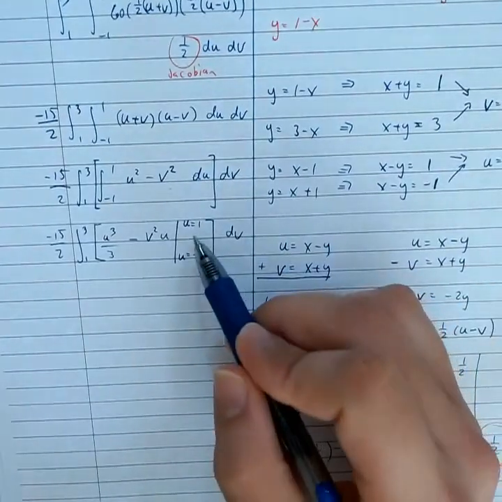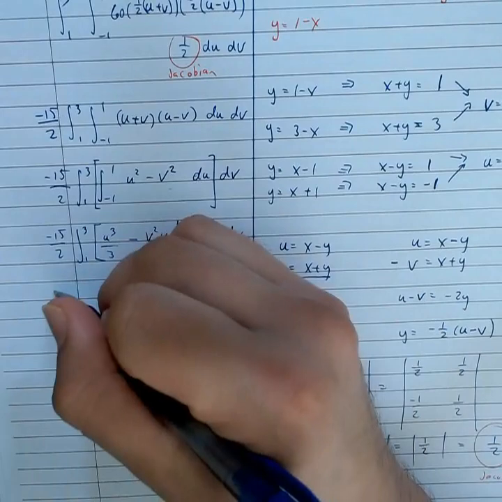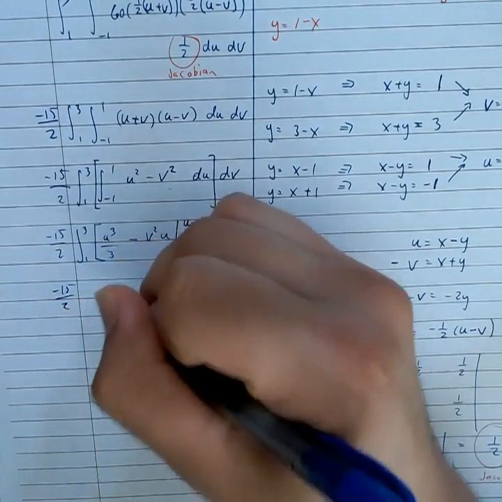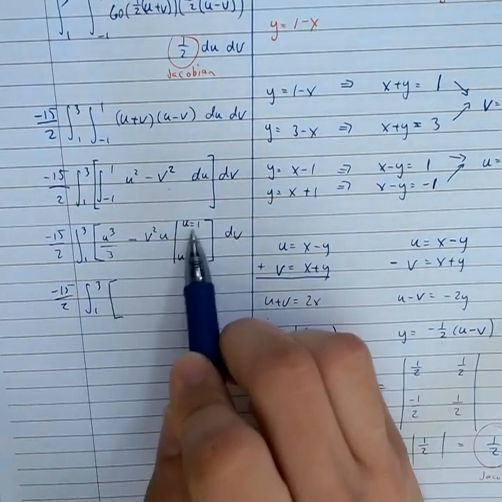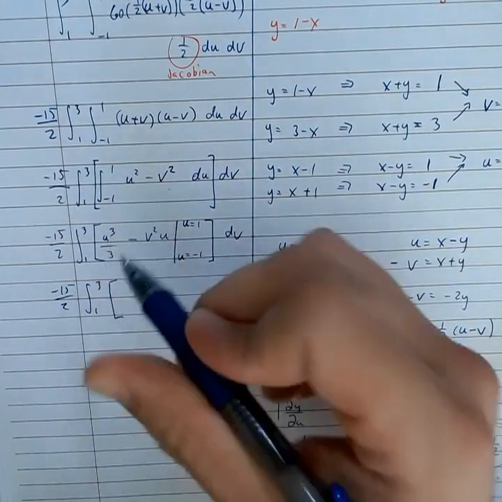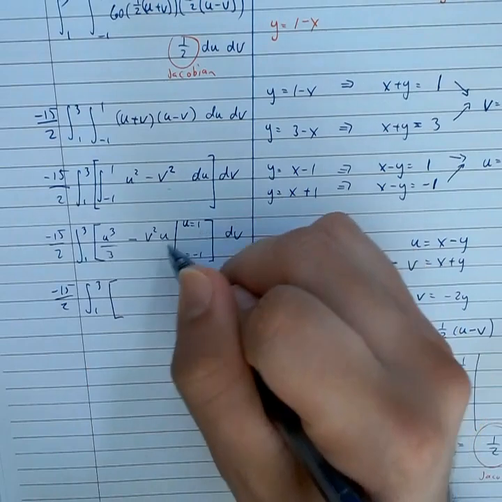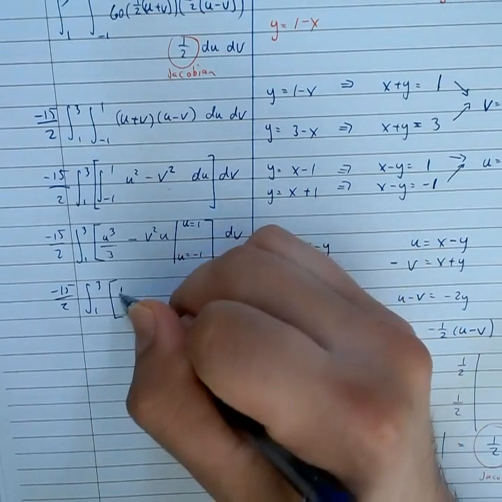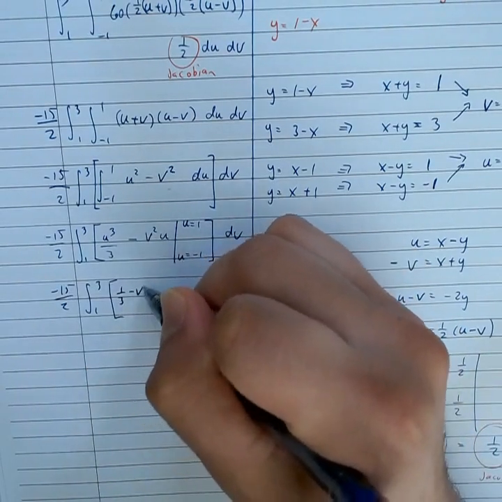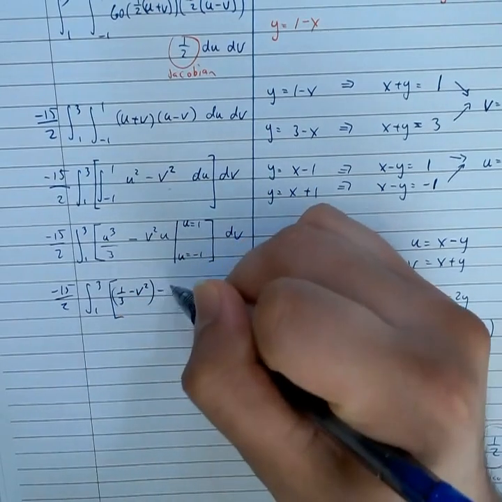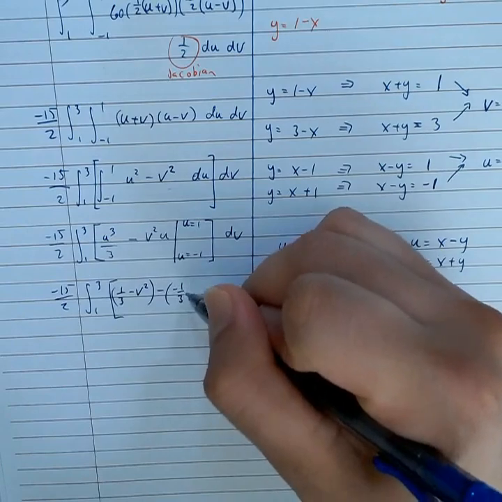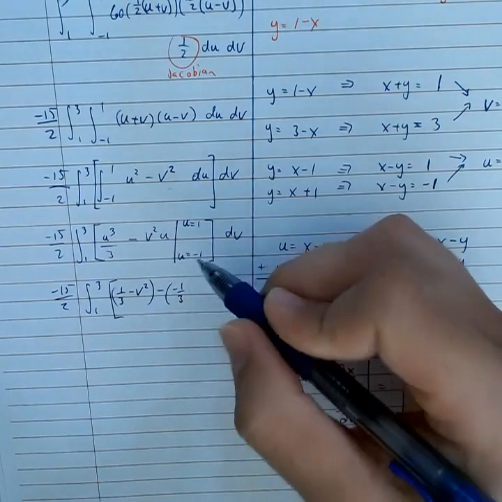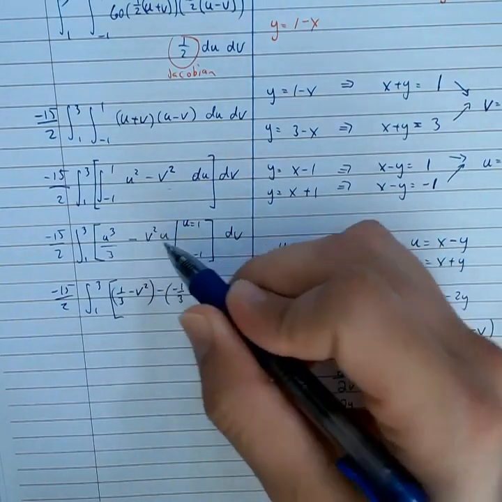Let's see here, if we plug in 1, that's going to be 1/3 minus v squared. So 1/3 minus v squared minus, if we plug in negative 1, that's going to be negative 1/3. And then that's minus a minus, so that'll be plus v squared.